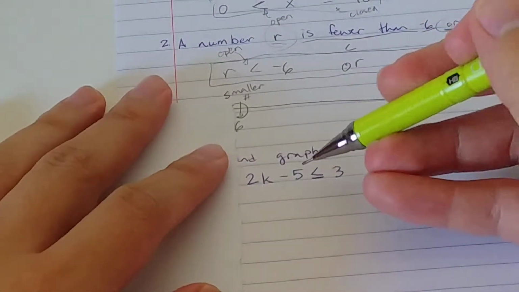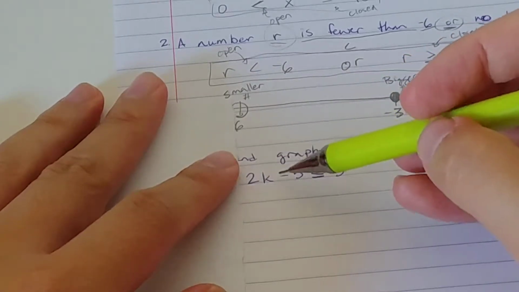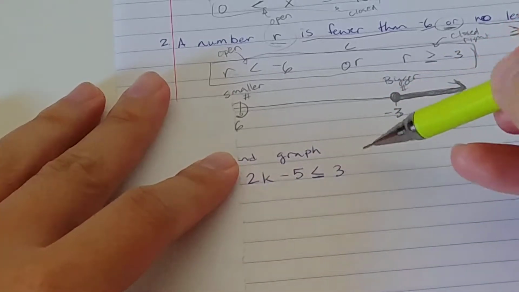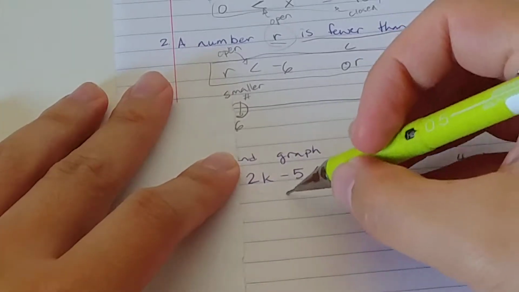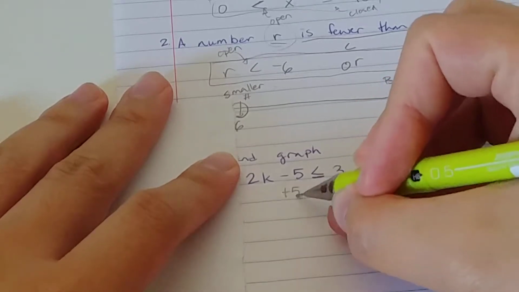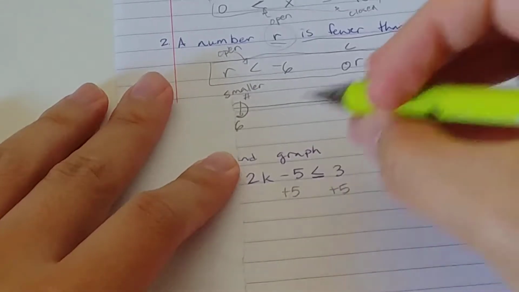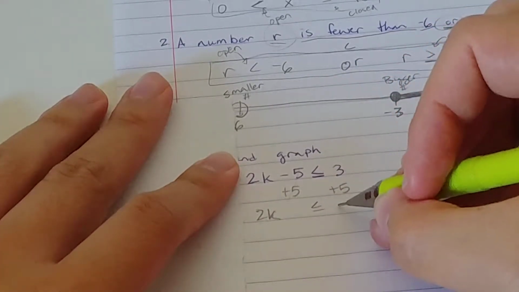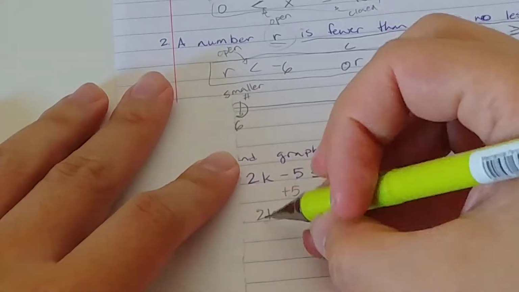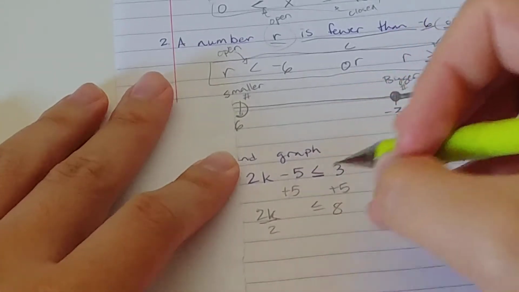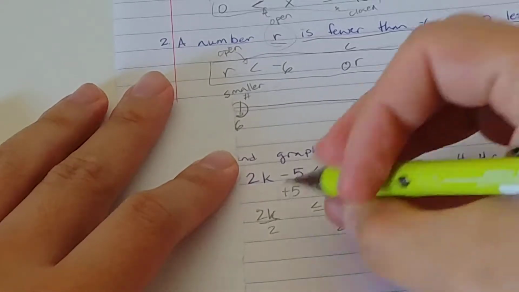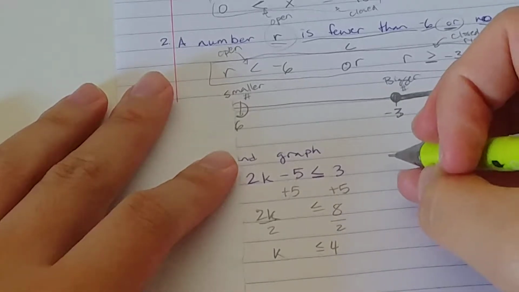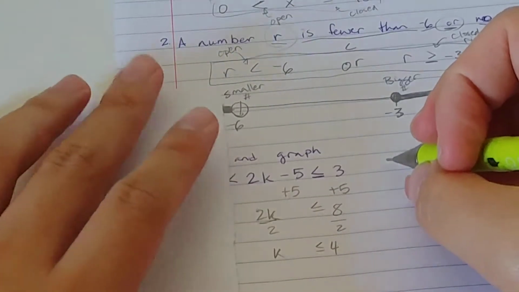So cover up that one on the left. Let's just focus on this one. 2k minus 5 is less than or equal to 3. How would we solve for k? Well, we want to get rid of that minus 5, so we add 5 to both sides. 2k is less than or equal to 8. And we get rid of that 2 by dividing by 2. So we divide both sides by 2, and we get k is less than or equal to 4. Ta-da! Alright, and we're done with that.